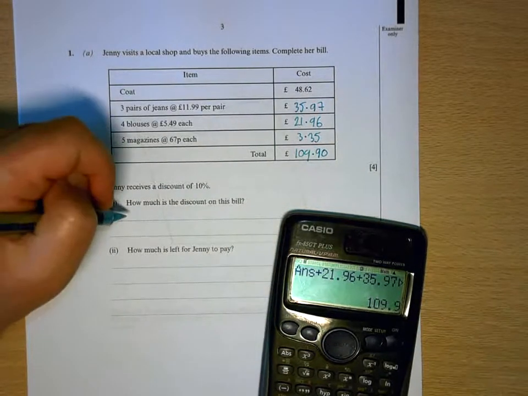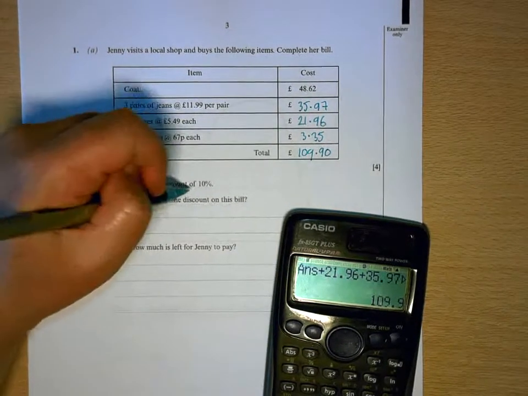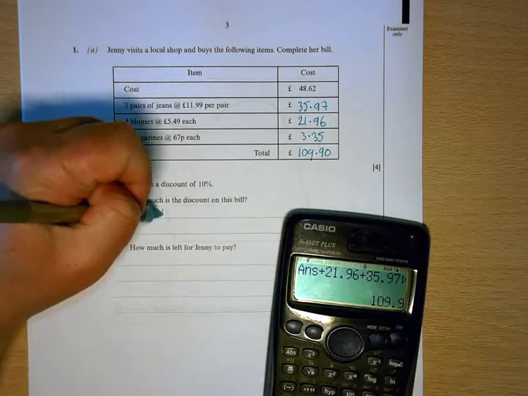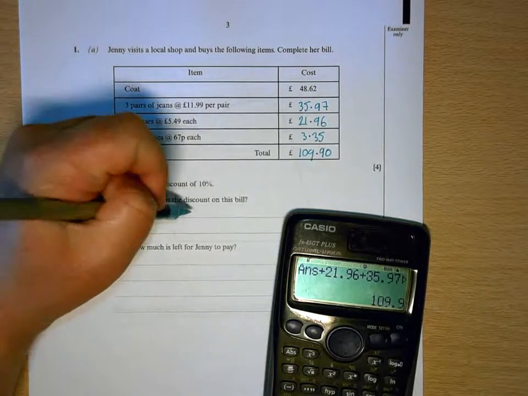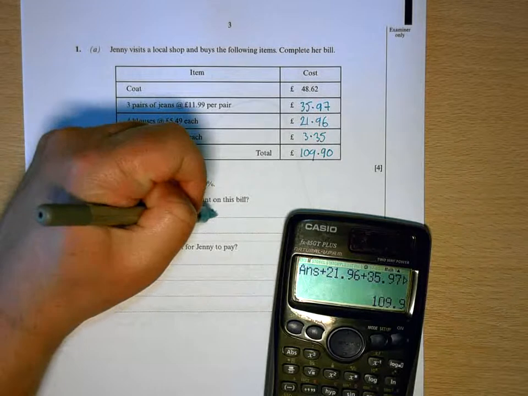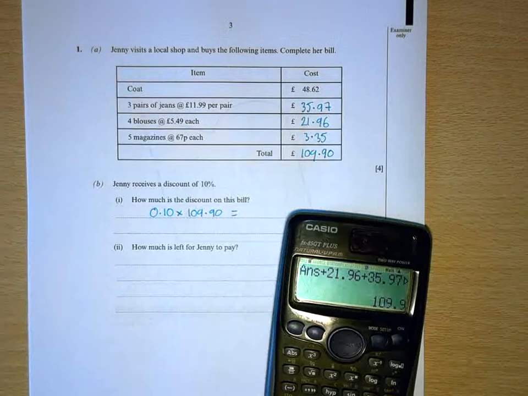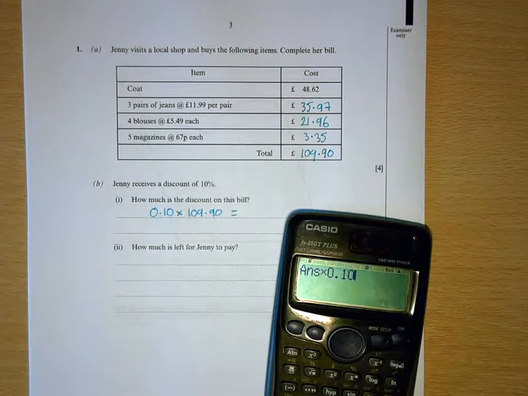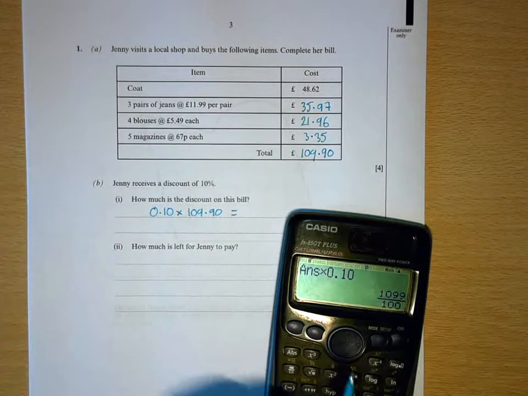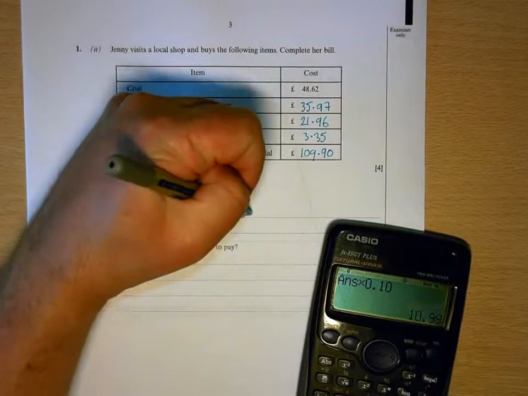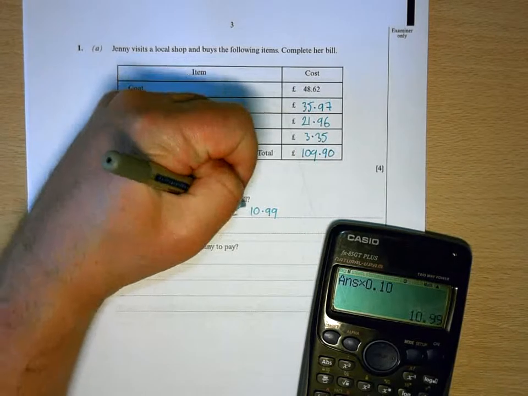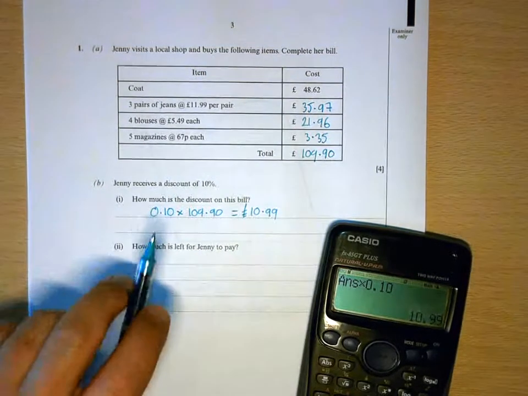To work out what the discount is on this, 10%, it's calculator allowed, so you do 0.10 times £109.90, which is £10.99. So that's how much discount they get.